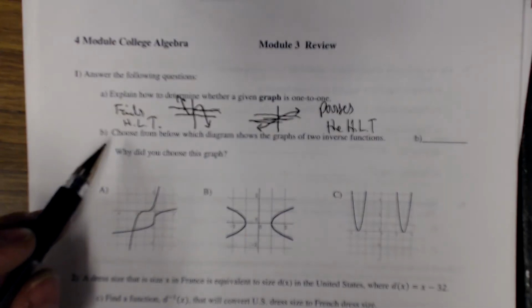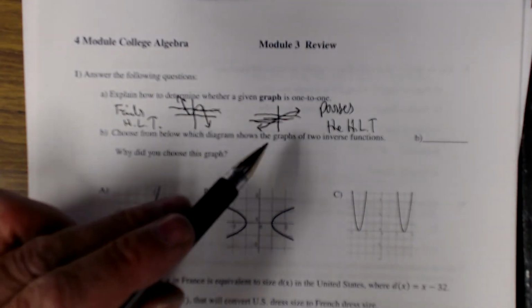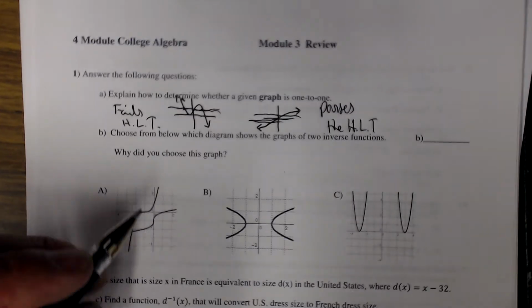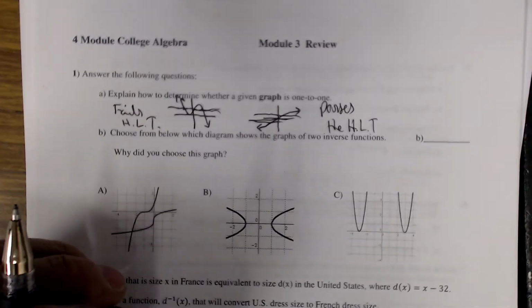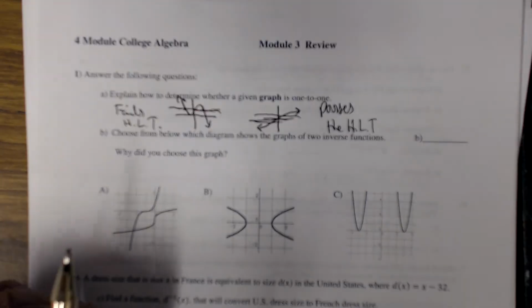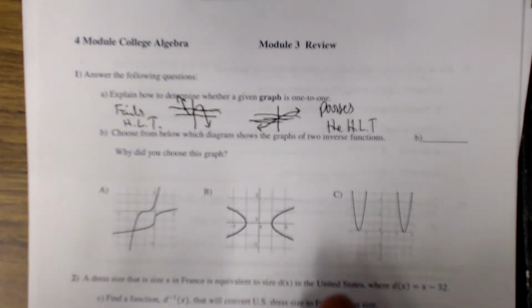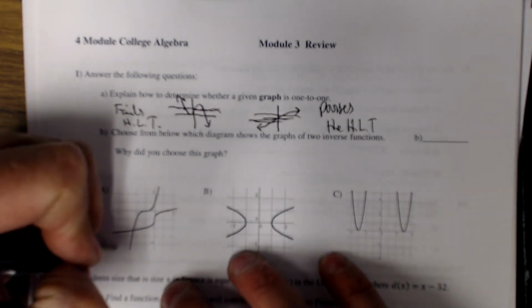All right, part B, choose from below which diagram shows the graphs of two inverse functions, and why did we choose this graph? All right, so remember that when you are finding inverses, you switch the x and y. Graphically, that means you fold the function over or reflect the function over the line y equals x.